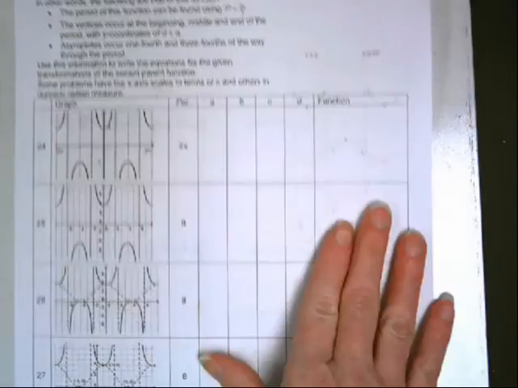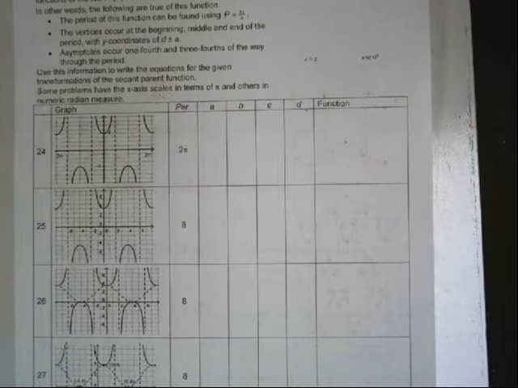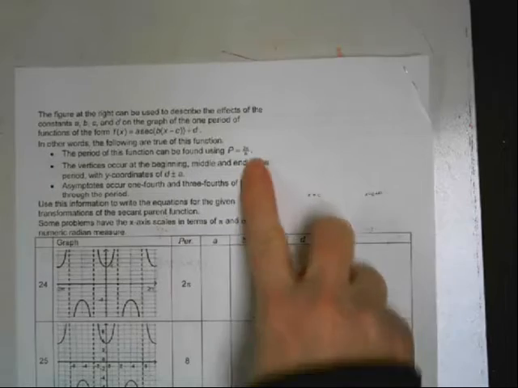All right, so remember what I said about the period being pi. That is only tangent and cotangent. Secant and cosecant, remember, they're buddies with sine and cosine, so their period is 2 pi also. So we're going back to the formula for period being 2 pi divided by b. It's written right here.